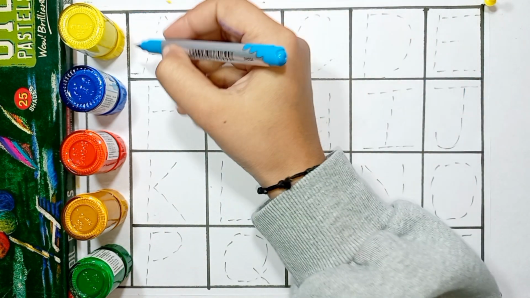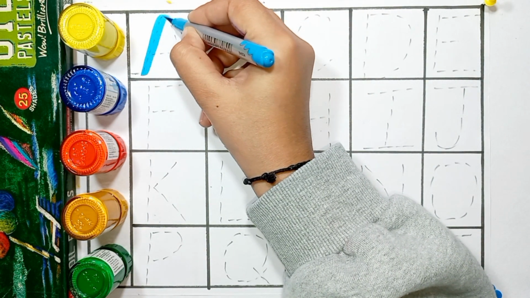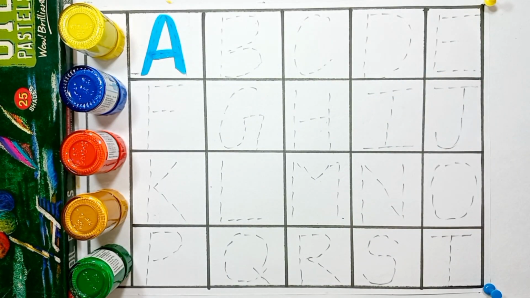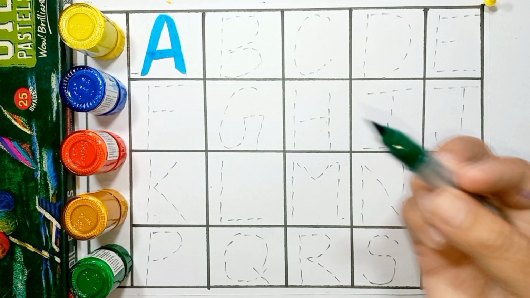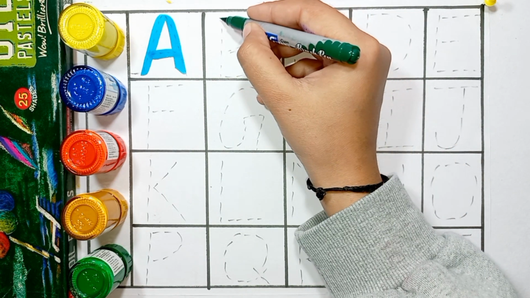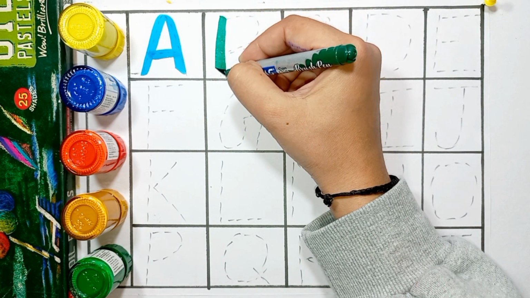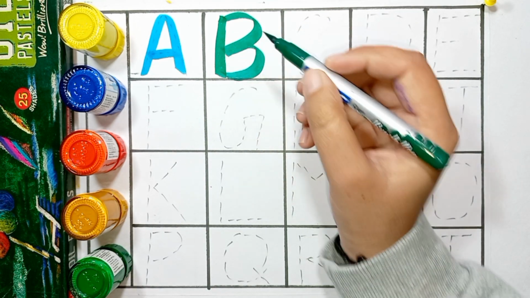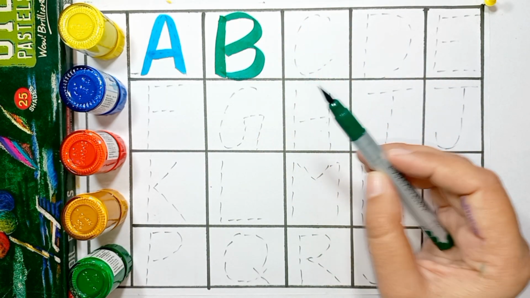Blue color. A for apple. Green color. B for boy.